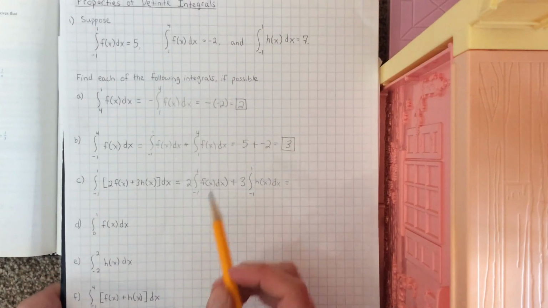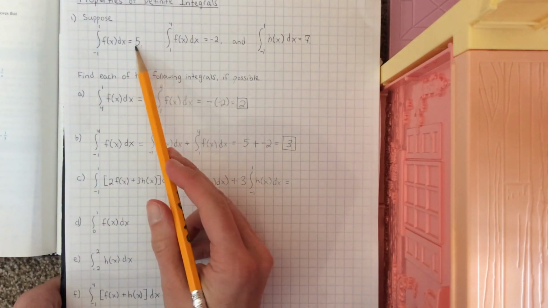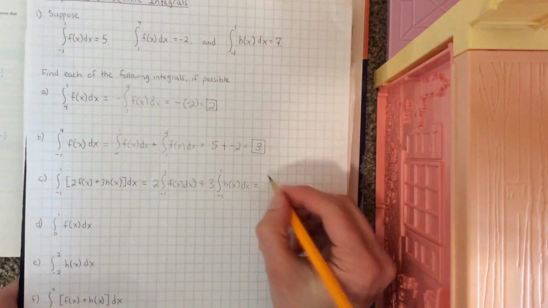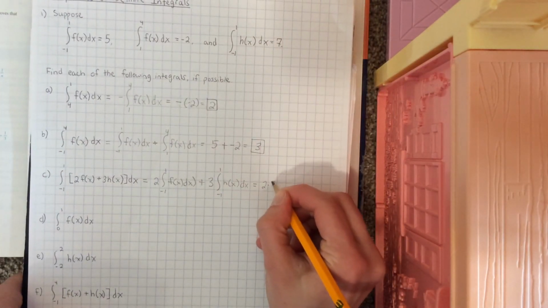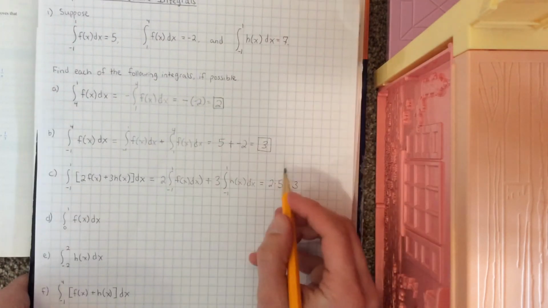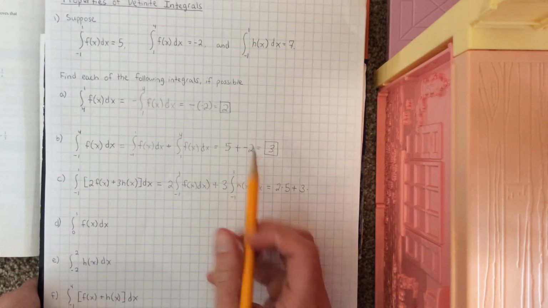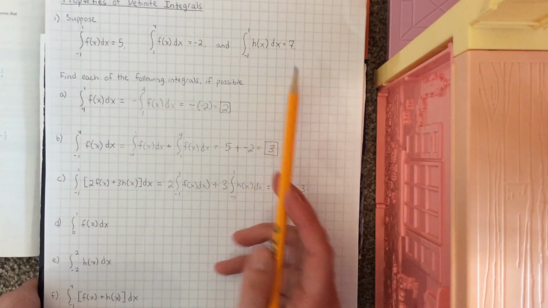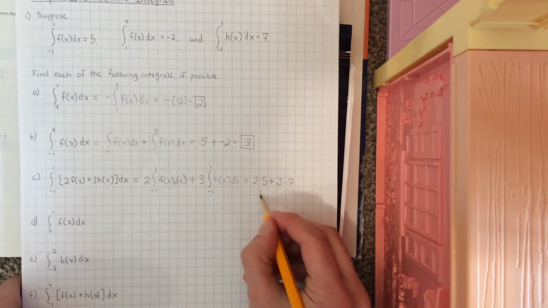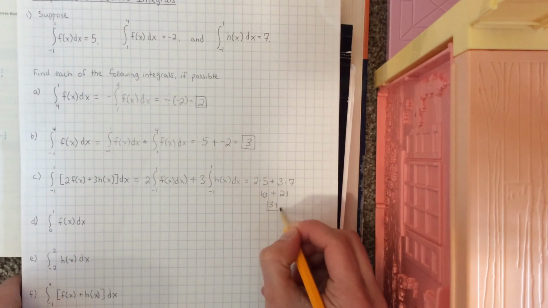So now I'm going to go up to the top. The integral from negative 1 to 1 of f of x dx is 5, so I'm going to have 2 times 5 for that piece, plus 3 from my constant, times the integral from negative 1 to 1 of h of x dx, which is 7. So this becomes 10 plus 21, which is 31.